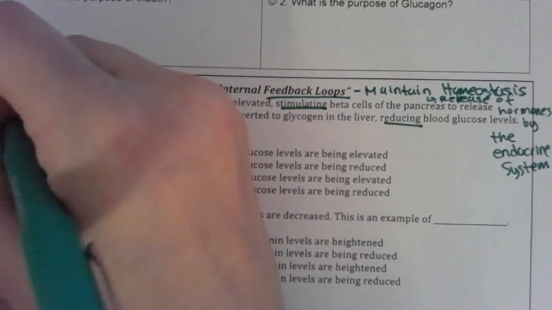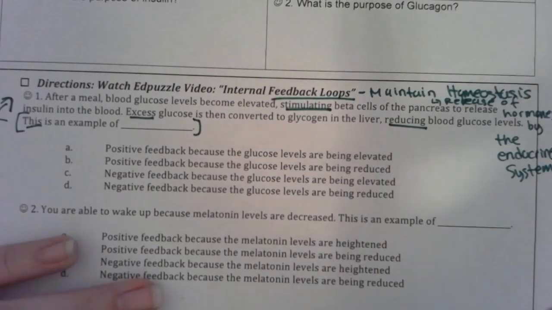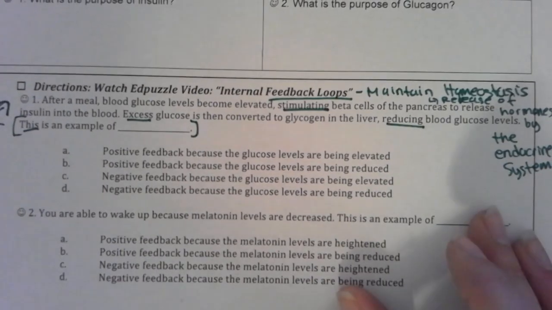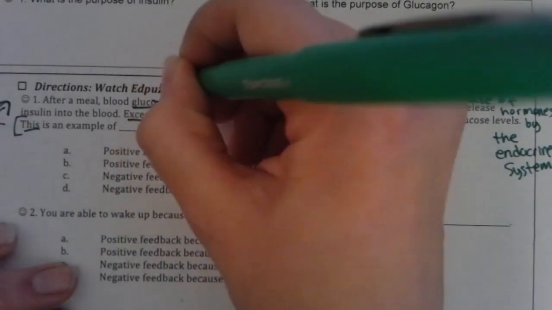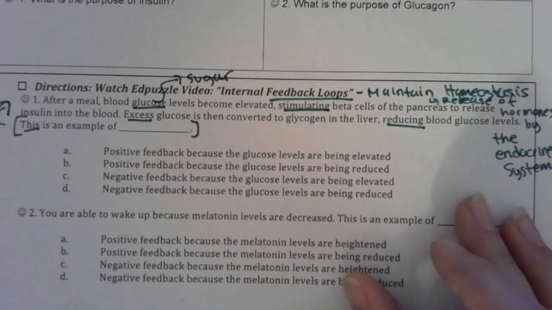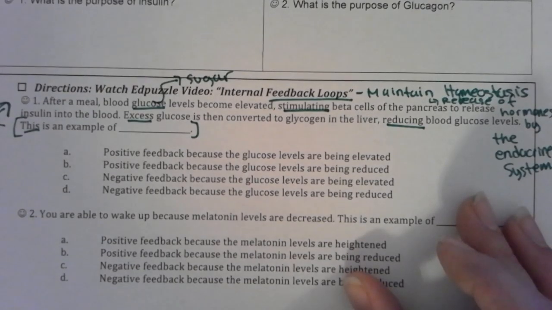So this is talking about glucose levels. Glucose levels is like sugar levels. So glucose is, I could highlight that and write sugar. This is a big deal, especially if you're diabetic. Now, if you're diabetic, regulating your glucose can sometimes be a positive feedback and sometimes be a negative feedback.